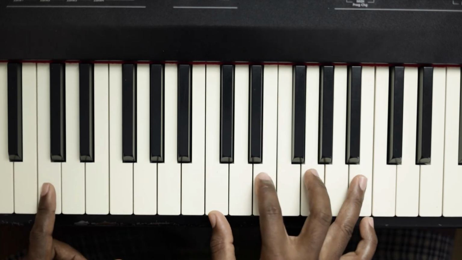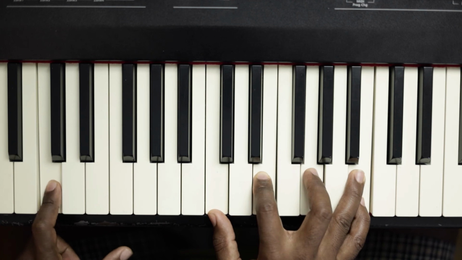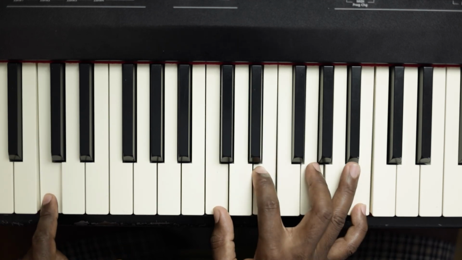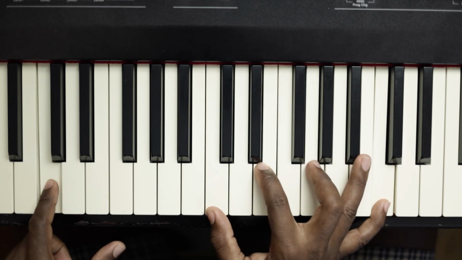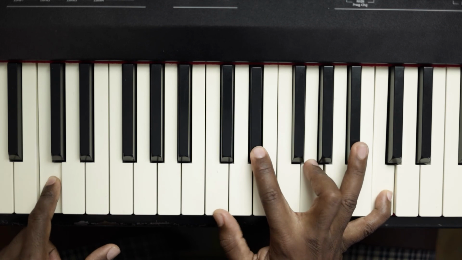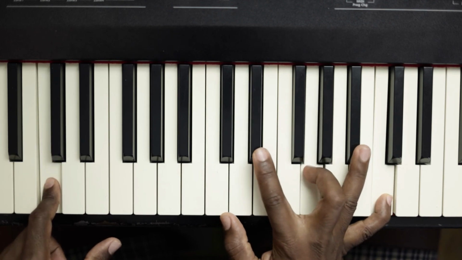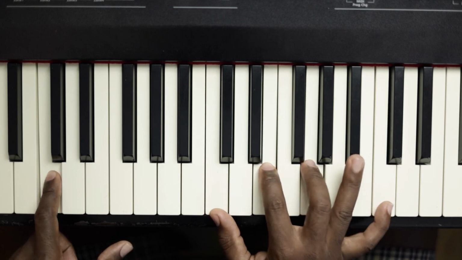So with chords, it's the same thing. When the chord changes from a major to a minor, you should be able to identify it.